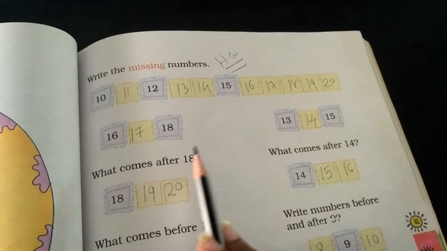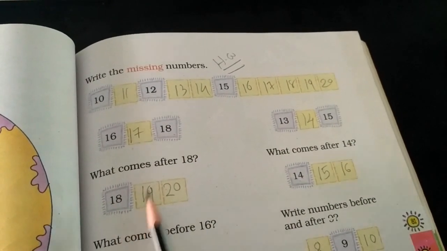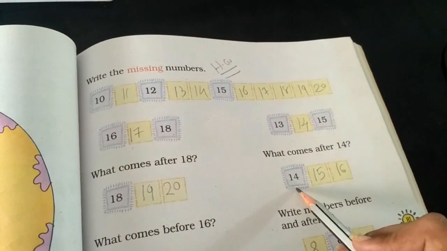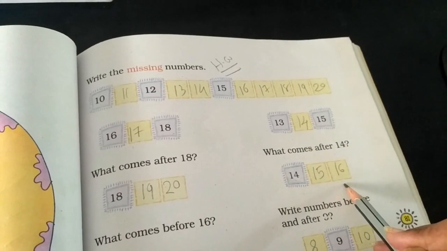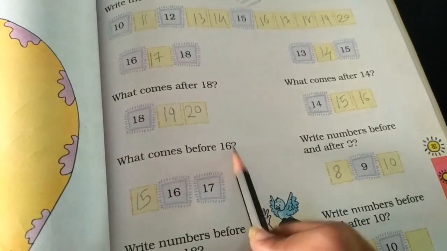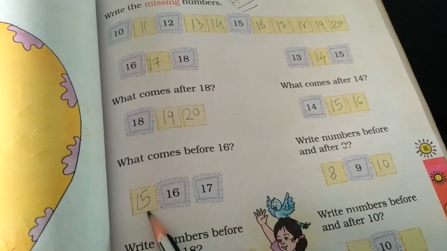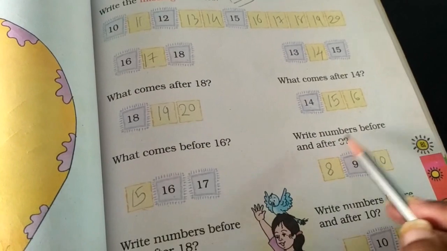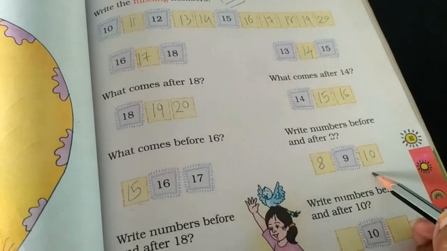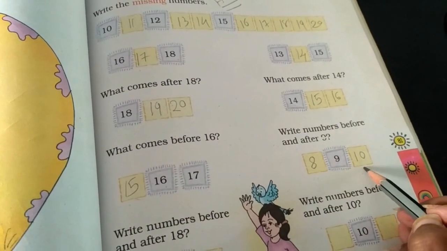What comes after 18? 18 के बाद क्या? After 18, 19, 20. What comes after 14? 14 के बाद 15, 16. This is the way. What comes before 16? 16 से पहले. Before मतलब पहले. 16 से पहले क्या है? 15. And what comes before and after 9? Before and after: 8 before and after 9, 10.